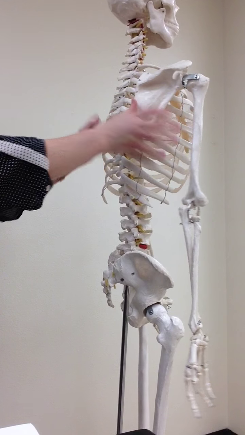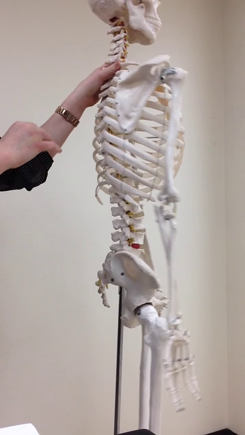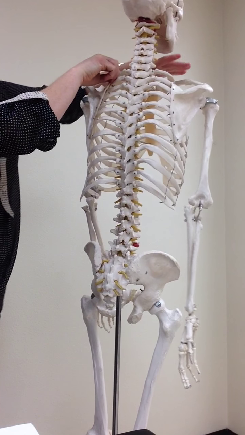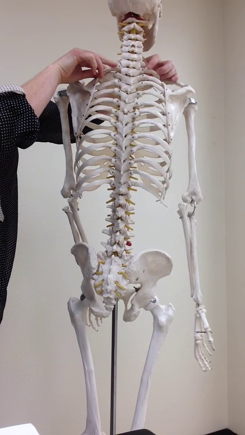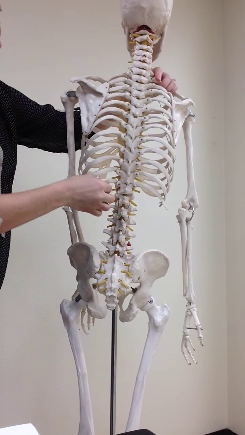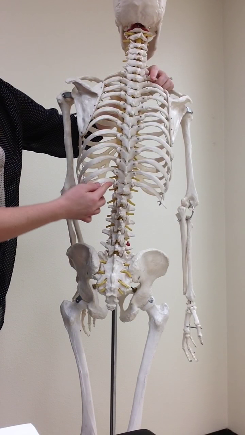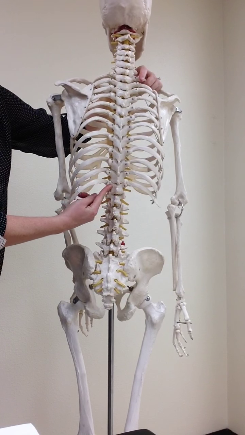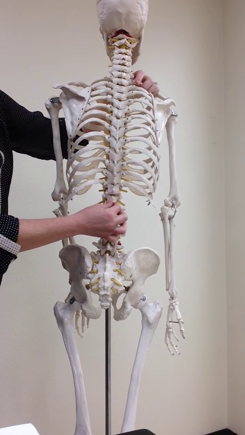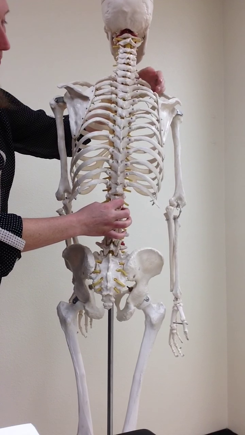So we have the 12 thoracic vertebrae, and if you see here, these are your first pair of ribs. You know that T1 is going to be the vertebra that's articulating with the first pair of ribs. Same down here, if you see your 12th rib, you know that T12 will be the one articulating with the very last rib. That way you can say this is T12, and the one below it is going to be your L1, your first lumbar.